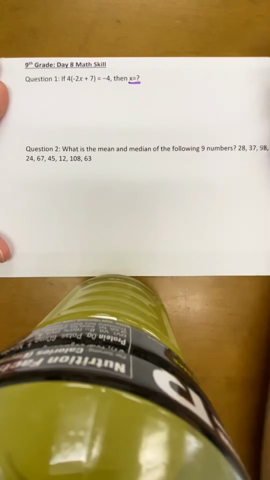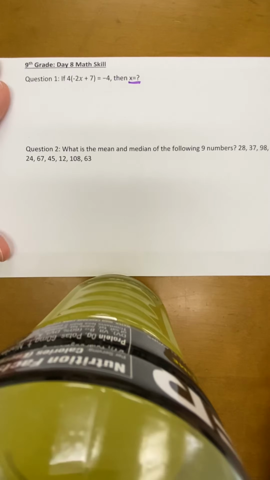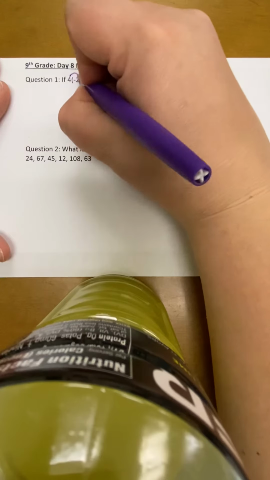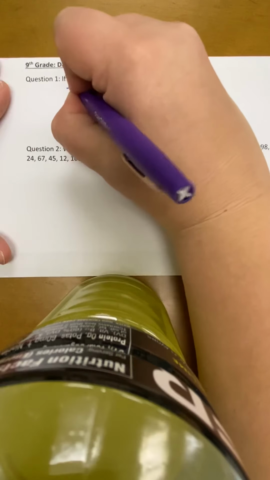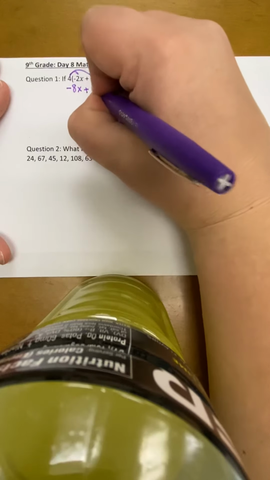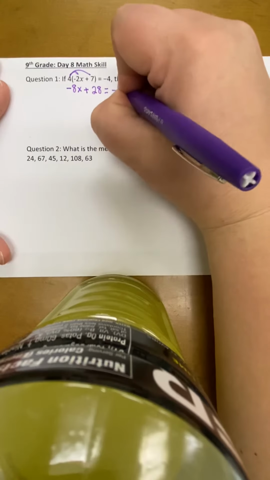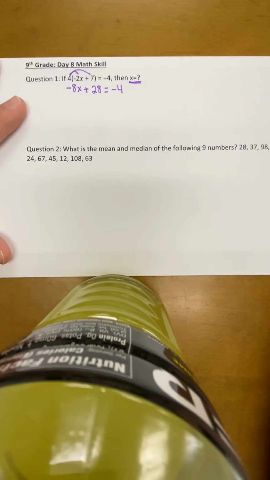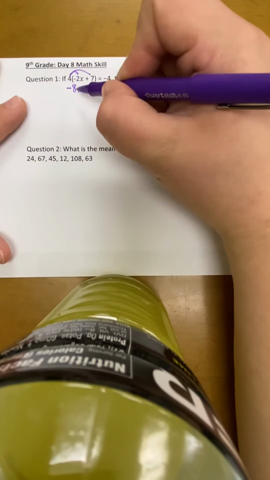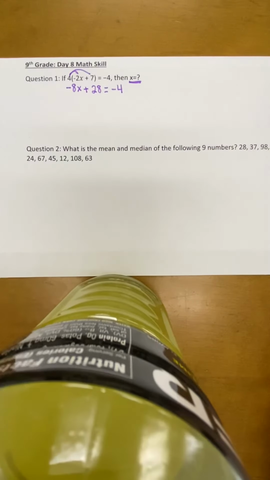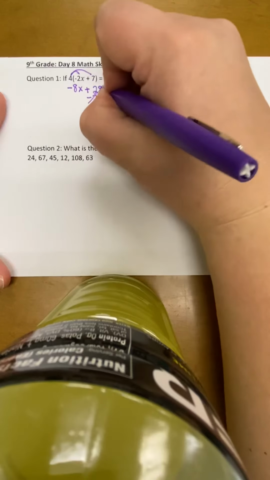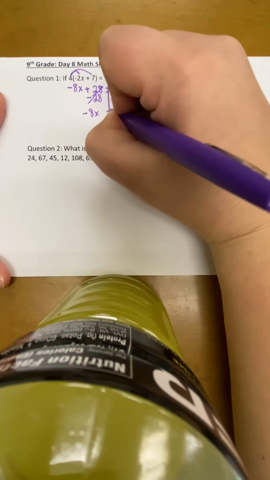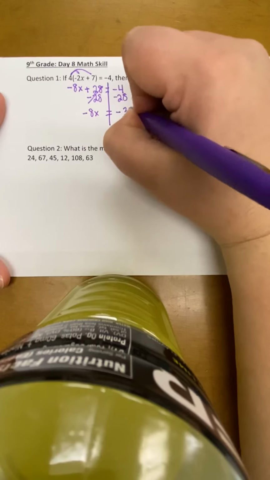That's why it says x equals question mark. So in class, we've talked about distributing. So we're going to distribute that 4. So that will lead us to negative 8x plus 28 equals negative 4. And remember, if we're solving for x, we want to keep x where it's at and move everything else to the right side of our equal sign. So I'm going to subtract 28. So I have negative 8x equals negative 32.